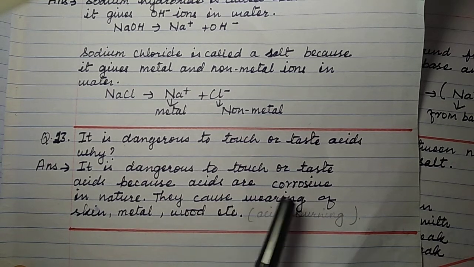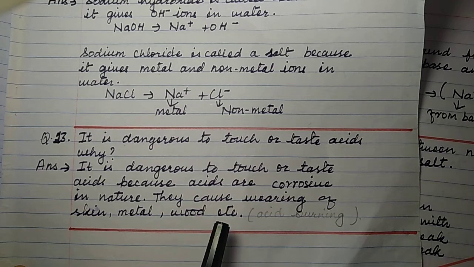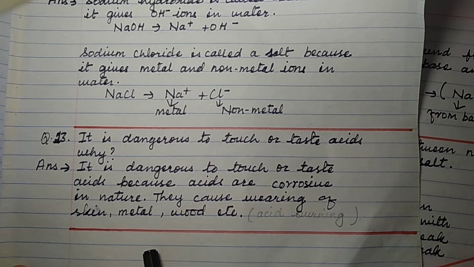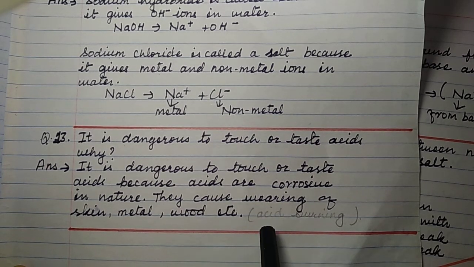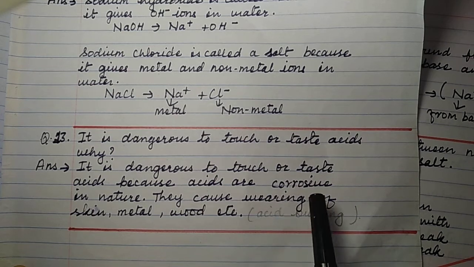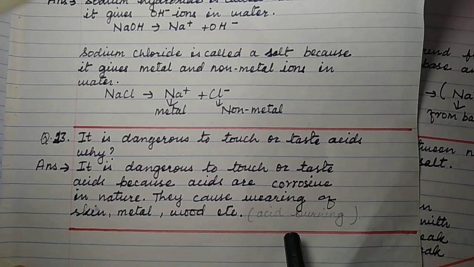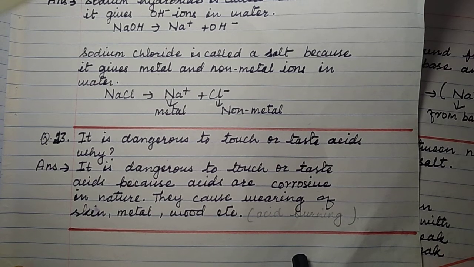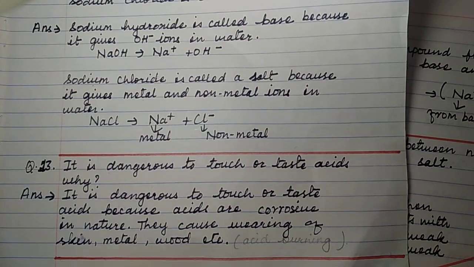They cause wearing of the skin, metal, wood, clothes, etc. Any kind of surface they come into contact with, they wear away, causing acid burning. Because of this reason, acids should not be tasted or touched with bare hands. So this is your answer.